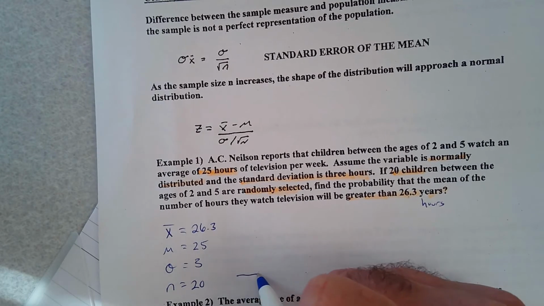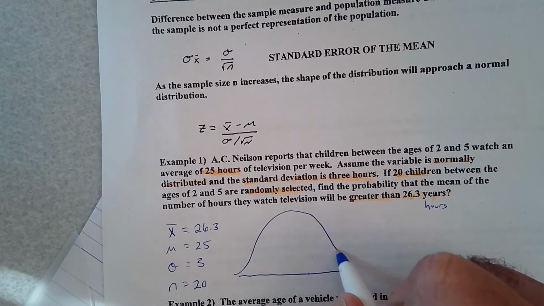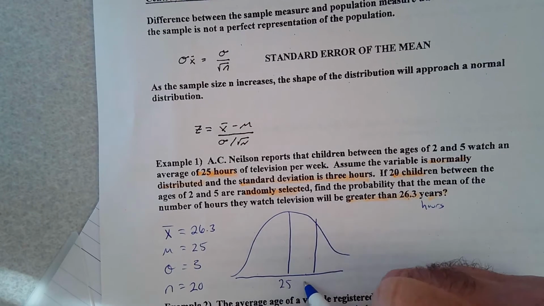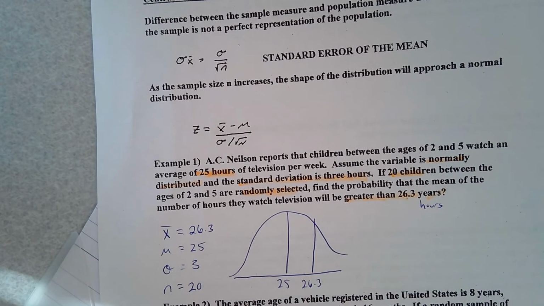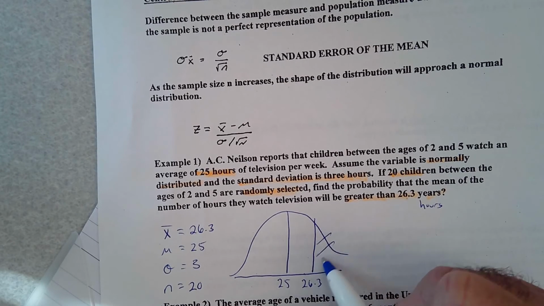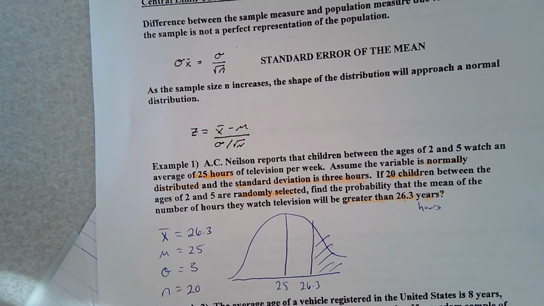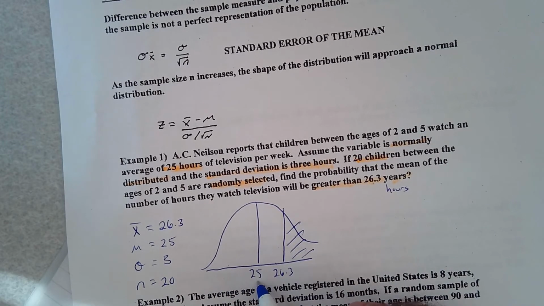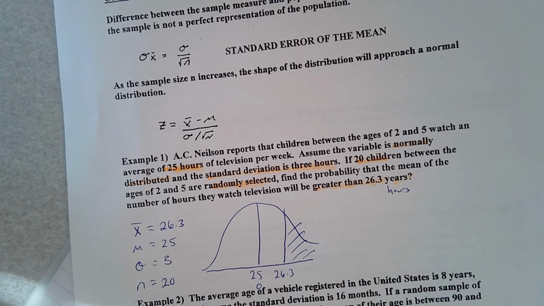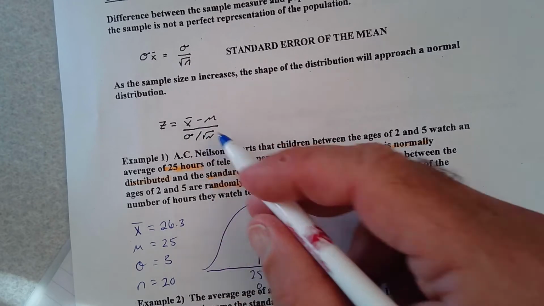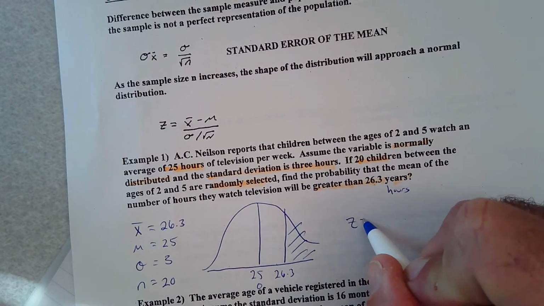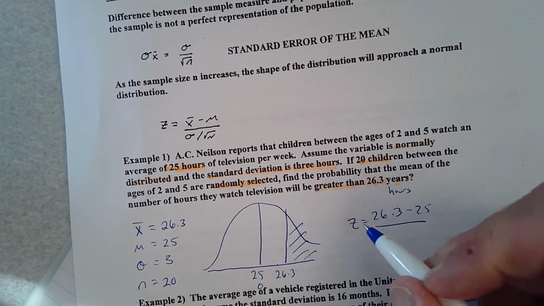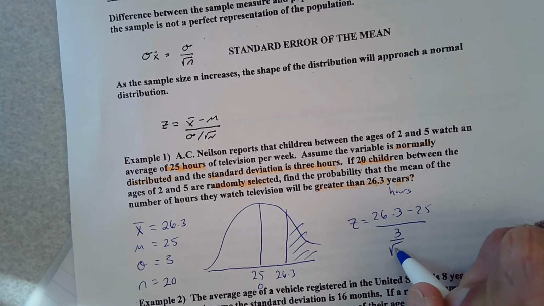So now we're going to draw our picture. The mean is 25. What's the probability that they watch greater than 26.3 hours? Again, the picture gives you an idea of what your probability is going to be. We know our probability is going to be less than 50%. Now we're going to use the formula: sample mean minus population mean, over standard deviation divided by the square root of the sample size.